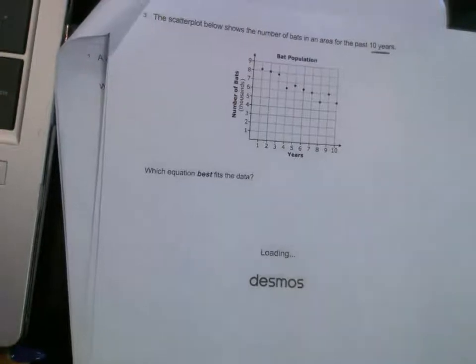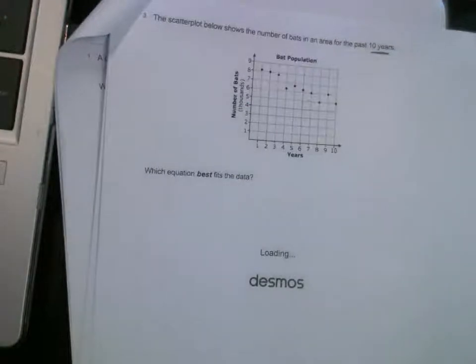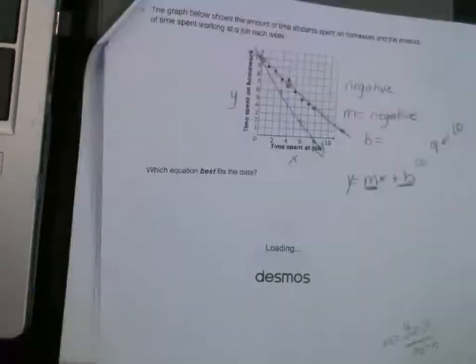Okay. And what kind of correlation do you think? Why do you think this is a no correlation? Okay. It's always going to be scattered out, okay?